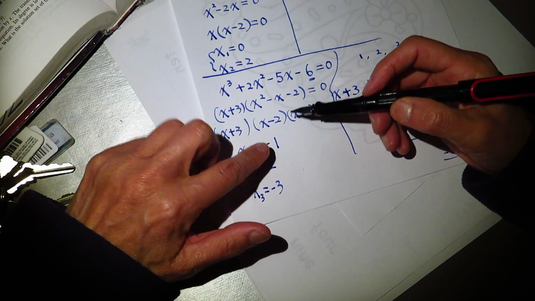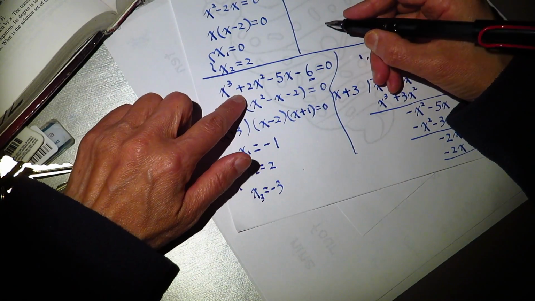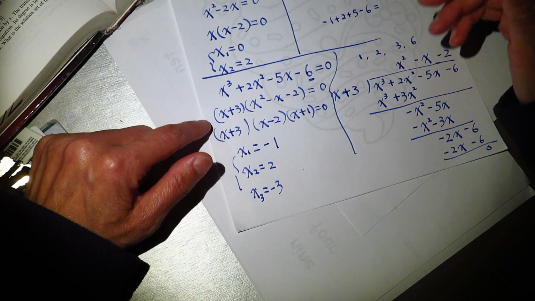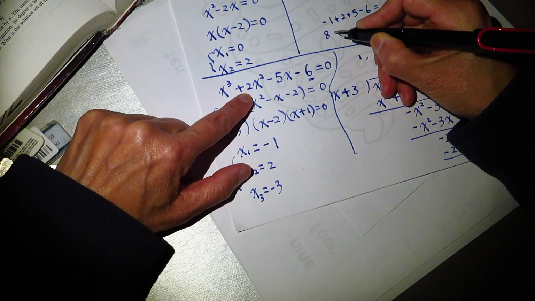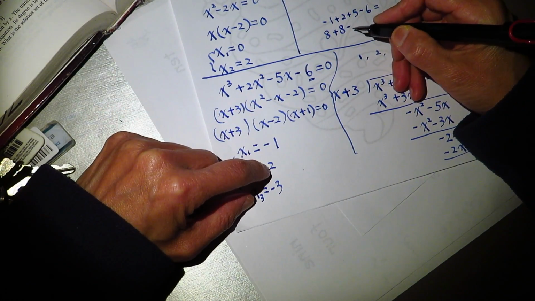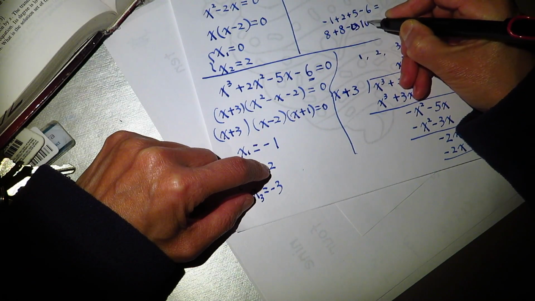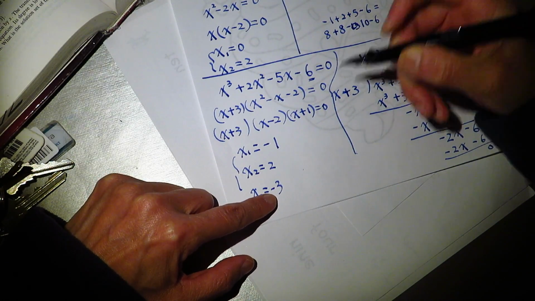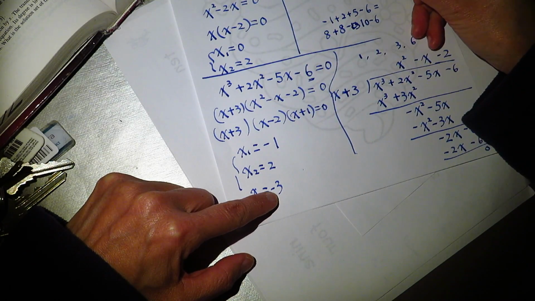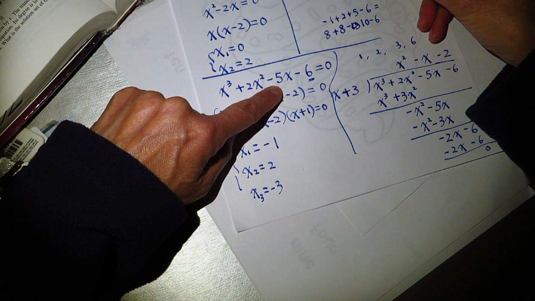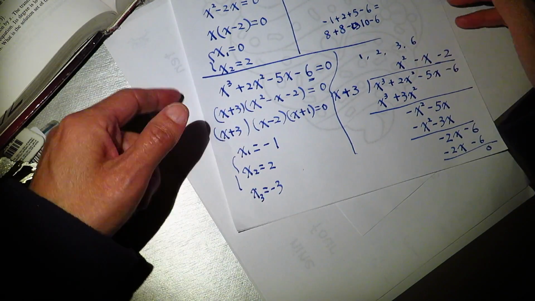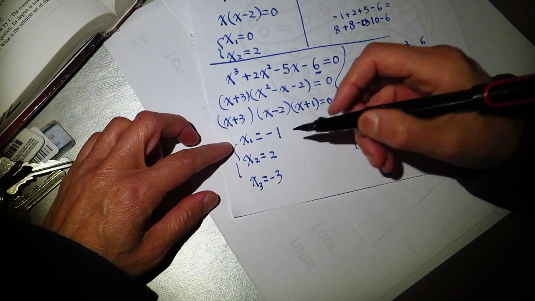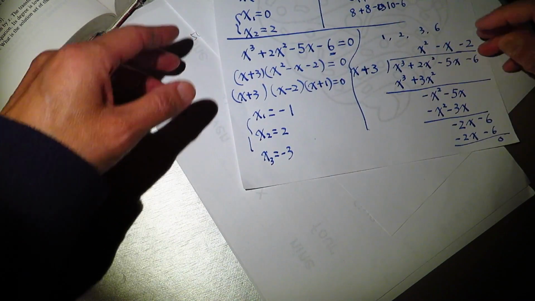So let's see, when x is negative 1, negative 1 plus 2 plus 5 minus 6 equal 0. We are right. When x is 2, 8 plus 8 minus 10 minus 6, yes, right. When x is negative 3, negative 27 plus 18 plus 15 minus 6. Yes, we are right. So the answer is negative 1, positive 2, negative 3.